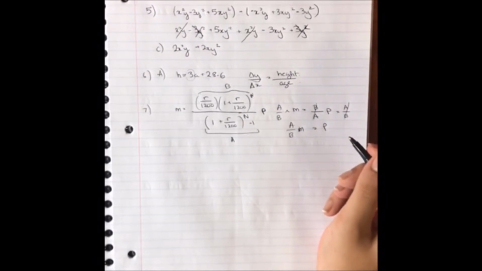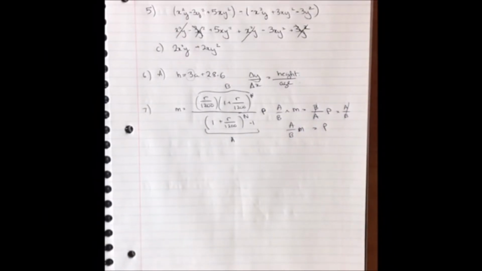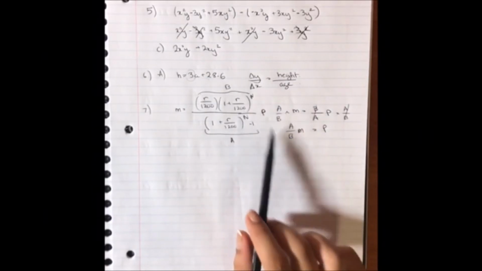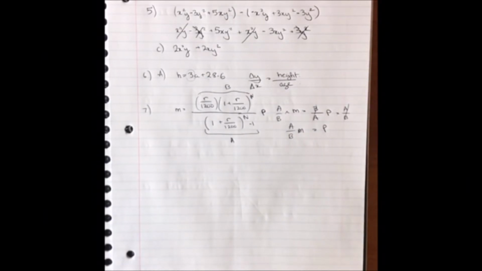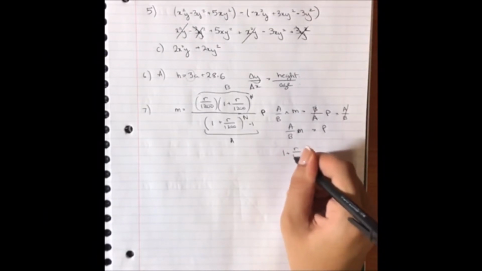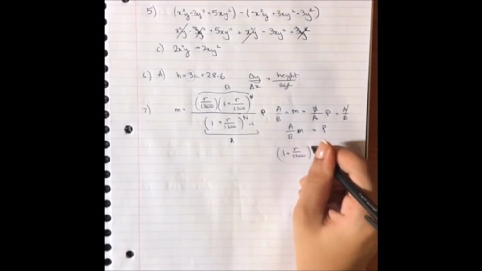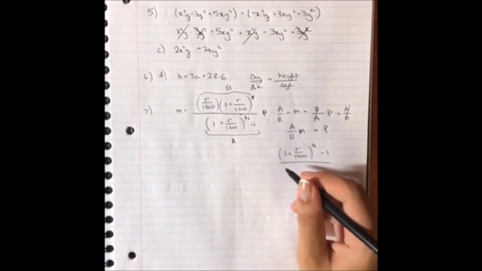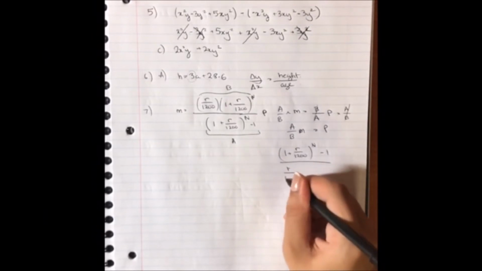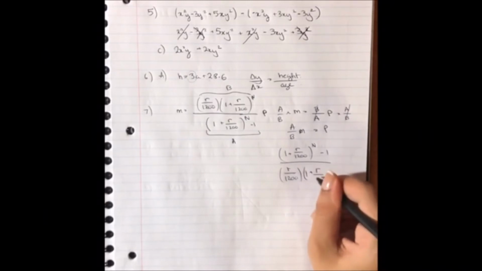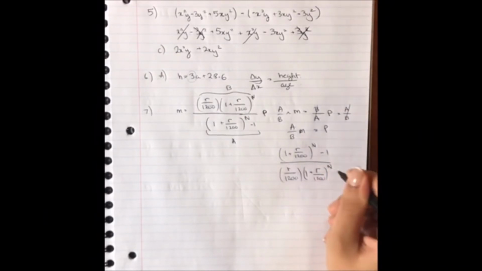And so that's giving me P in terms of M, R, and N, because R and N are included in this A and B term. So now what I'm going to do is substitute back in A and B and see which of the answer choices match this answer. So that's going to be 1 plus R over 1200 to the nth power minus 1, over R over 1200 plus 1 plus R over 1200 to the n.